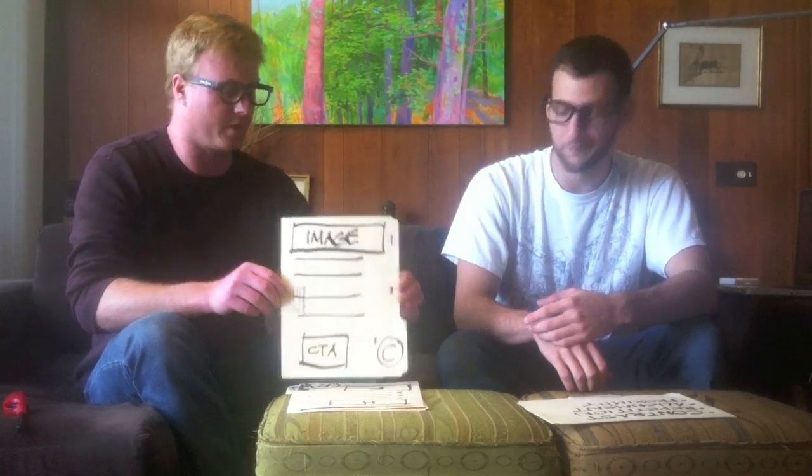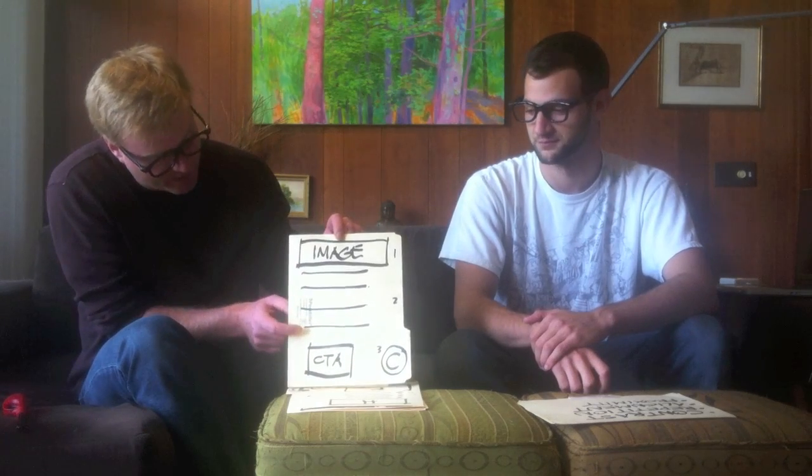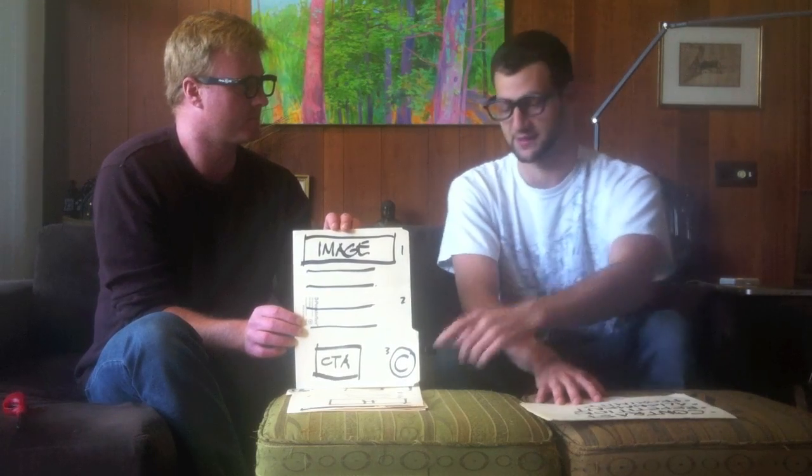If we look at this example, there's a big square at the top that says image, and a big square at the bottom which says CTA, which means call to action. In between we have a couple of lines which represent headings. Using contrast on a page helps you identify where to look first, second, third, and last. If there's only one image on the page, that's high contrast because it's really unique, a pull.